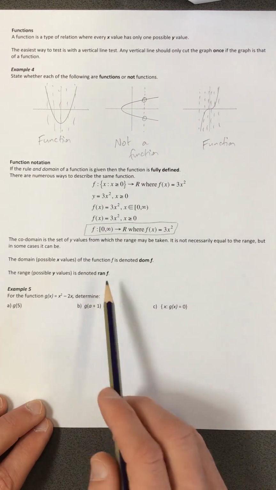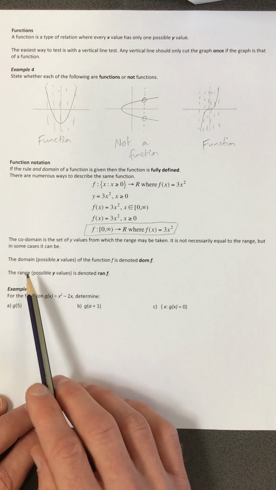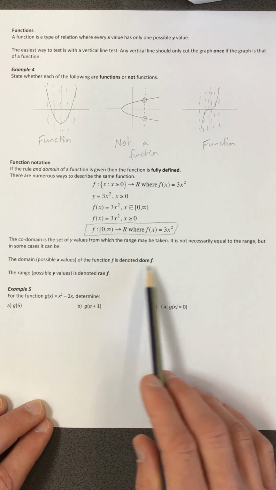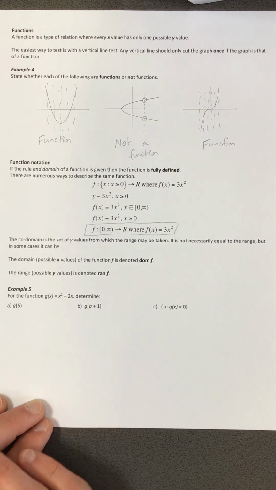Okay. There's a little bit of extra information here, which was already stated before. If you ever see dom f, that's just shorthand for the domain of f, and likewise ran f is just shorthand for the range of f.